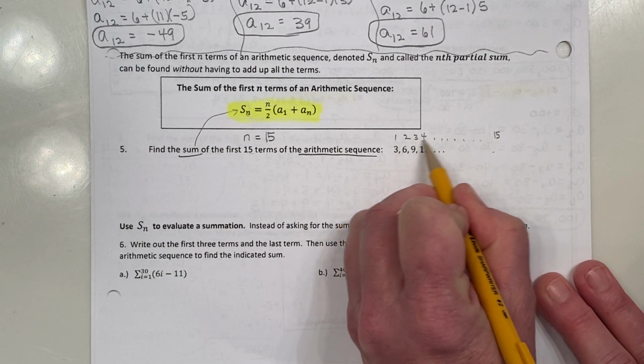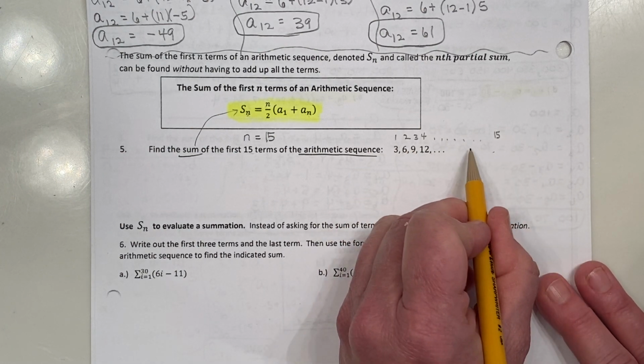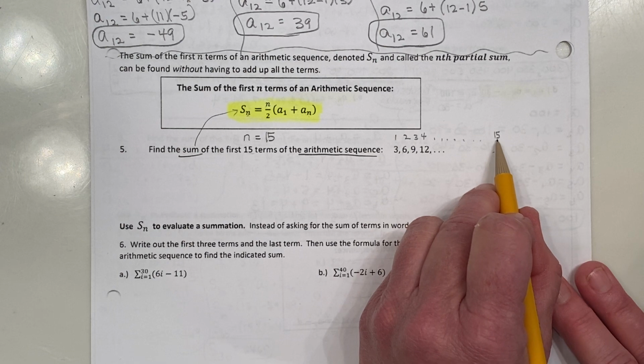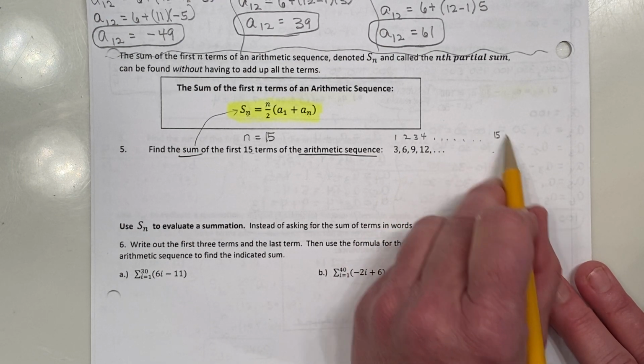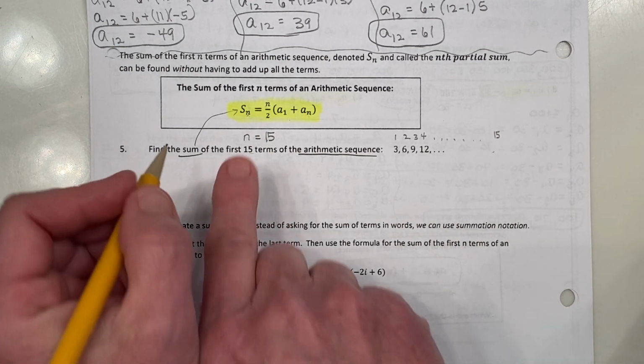I could go back and add all these together in my calculator. That'd be fine. That's not bad when you're only adding like 15 terms. But if you're adding 150 terms, who wants to do that? You'd instead want to use this formula. So let's see what we need to do.